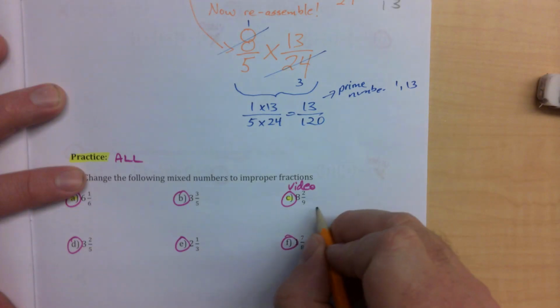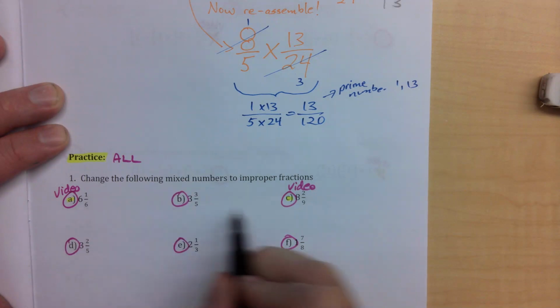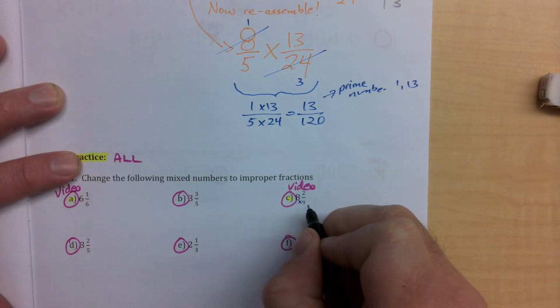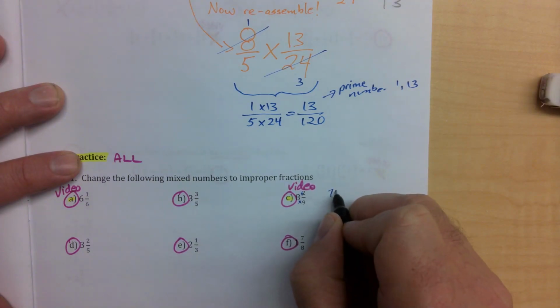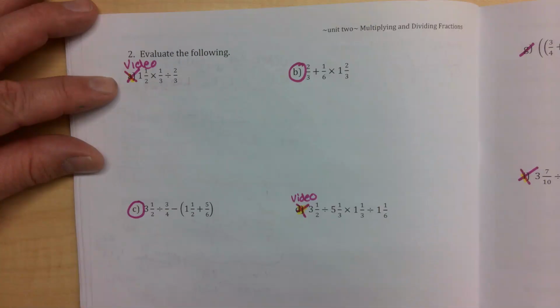Okay, well, you know what, we've already done this lots of times. I've written down a video. I'm only going to do one of these. I'm just going to do the one with the bigger numbers. So 8 times 9 is 72 plus 2. Didn't we see this kind of fraction before? 79 fourths. Okay?